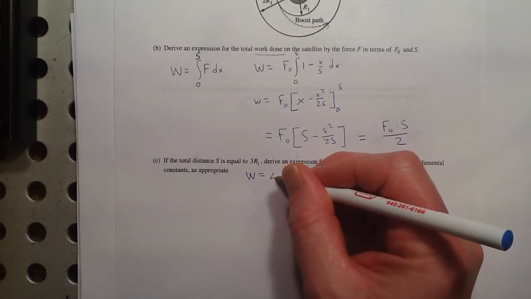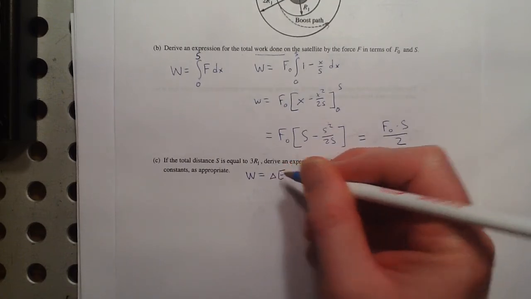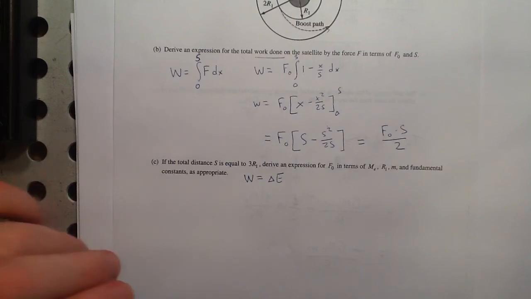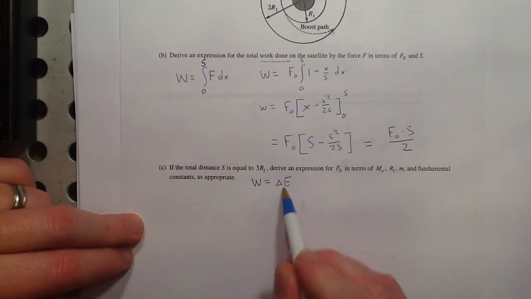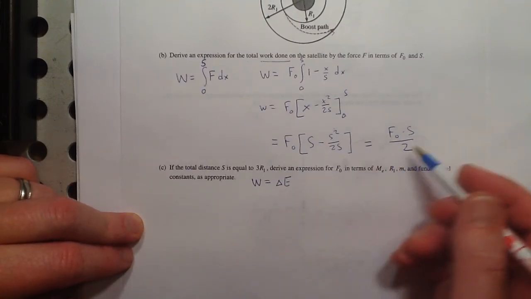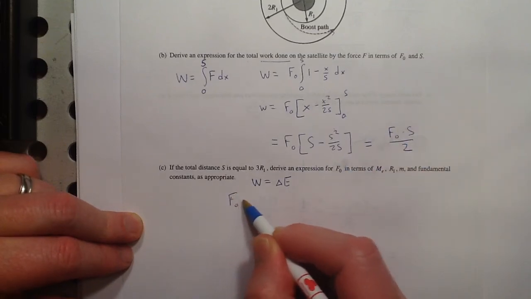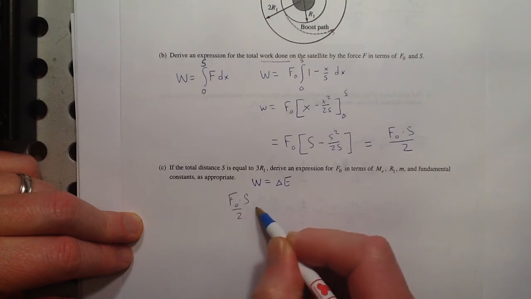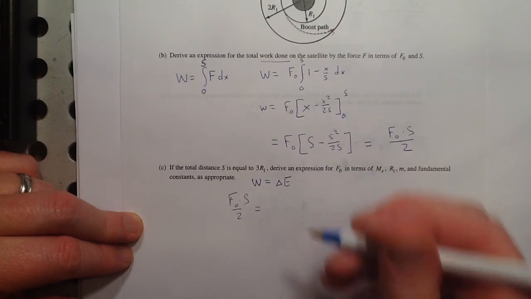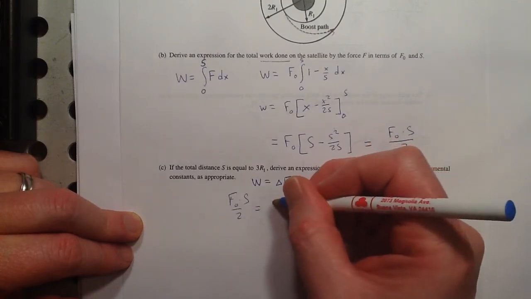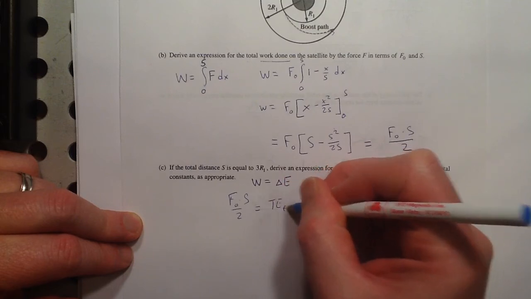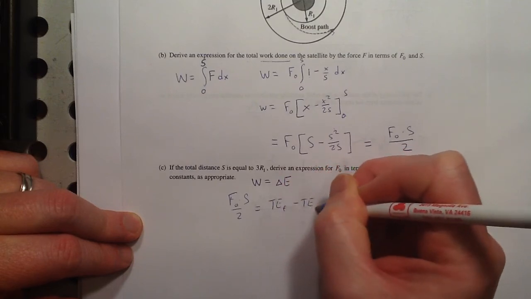Overall, in general, work is equal to the overall change in energy. So what's the change in energy? I know that work is equal to the change in energy, the total energy final minus total energy initial.